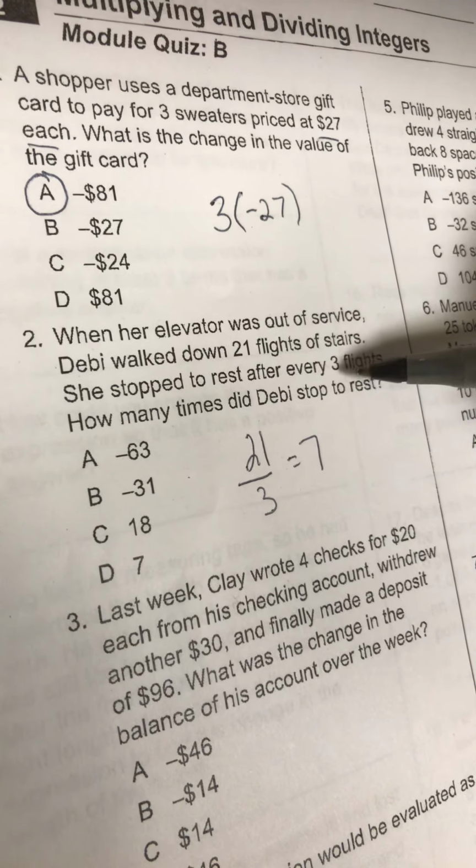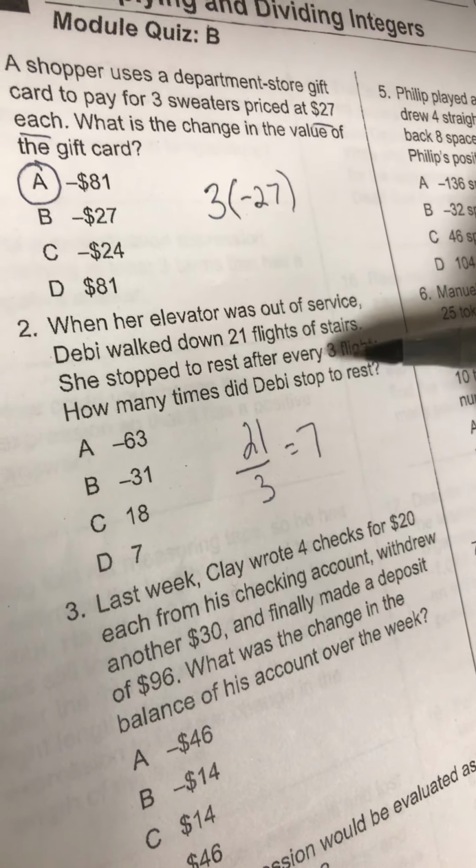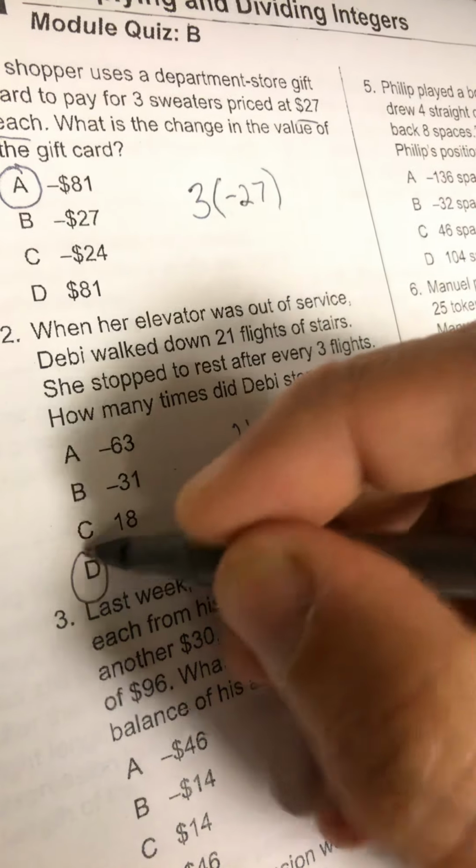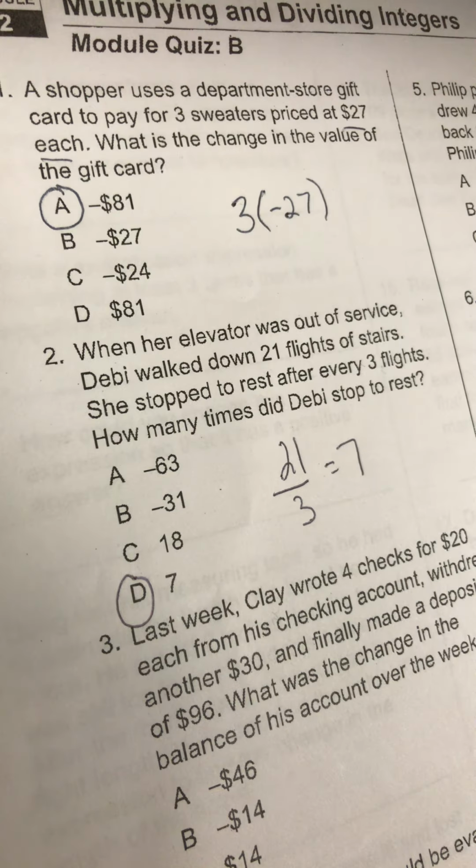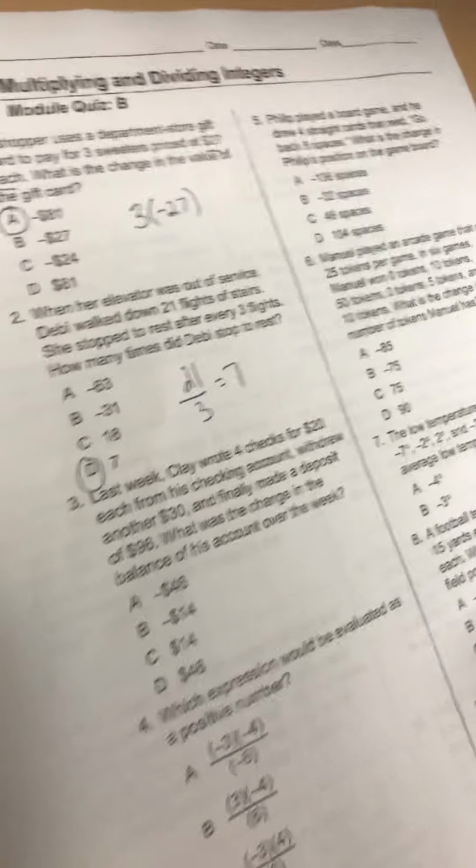All right, just think, counting by 3s: 3, 6, 9, 12, 15, 18, 21. There's your division problem, 21 divided by 3. Okay? There's your second one. We're going to do 5 of these.